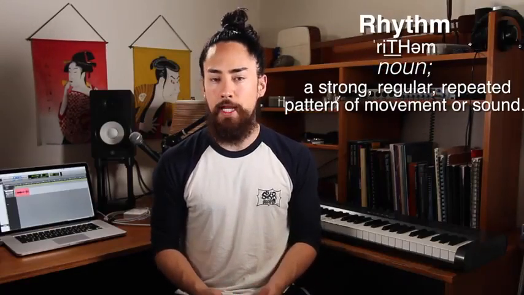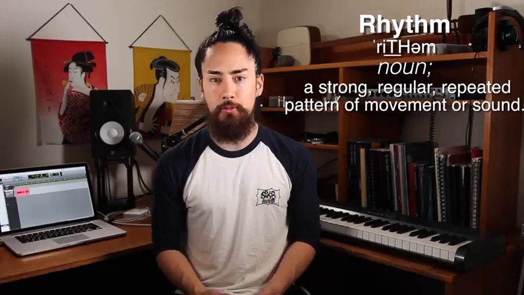What is rhythm? Google defines rhythm as a strong, regular, repeated pattern of movement or sound. In music, rhythm is the underlying pulse in a song, the beat that propels the music forward. Most can feel out the rhythm of a song without ever analyzing it. Compared to pitch, rhythm comes a little more naturally, because it's all around us: our heartbeat, the chugging of a train, the ticking of a clock.